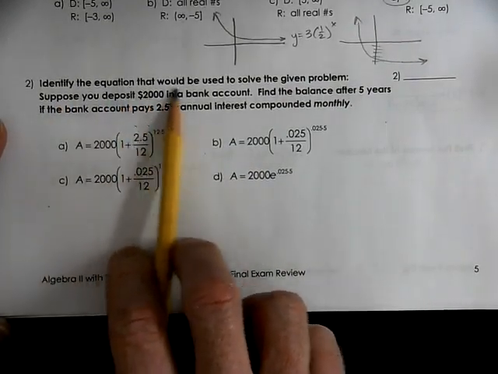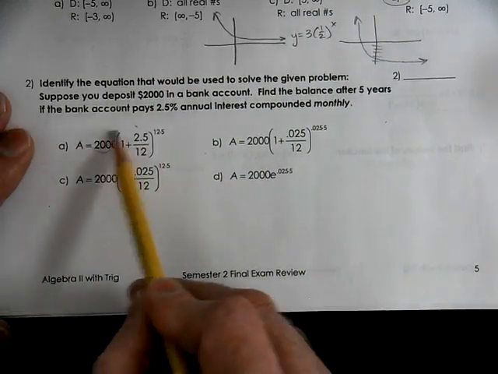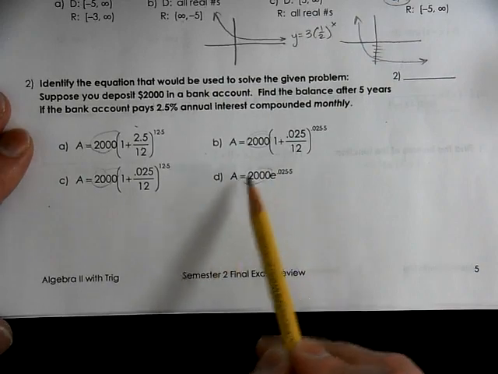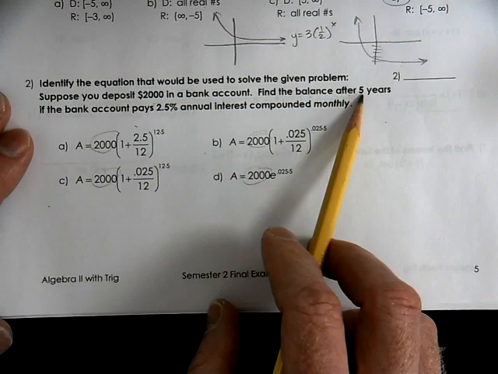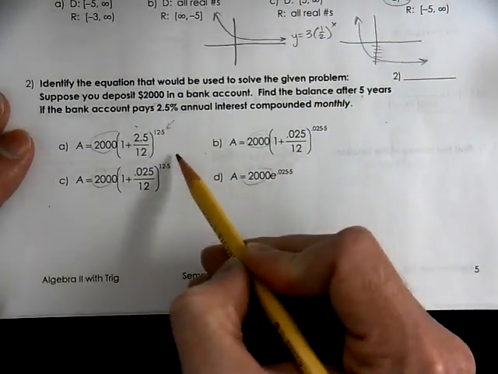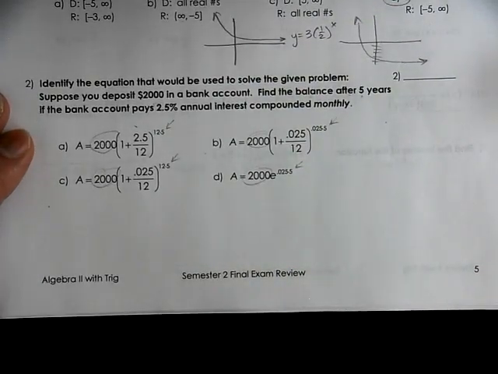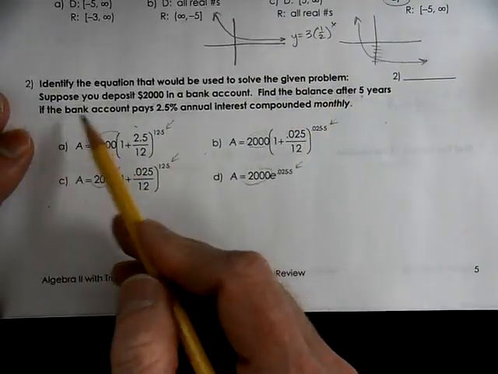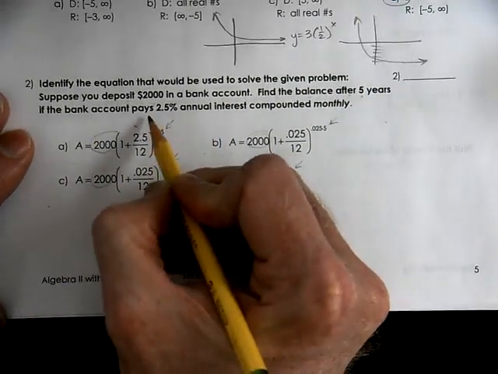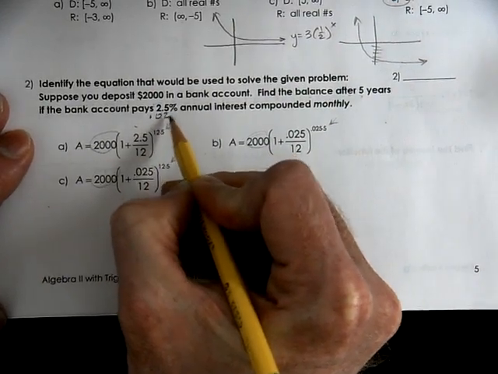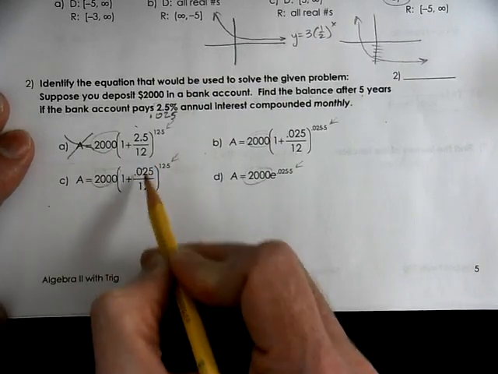Identify the equation that would be used. Suppose you deposit $2,000. Every one of these has $2,000 being deposited. Find the balance after 5 years. That's 5 years, 5 years. Every one of them is times 5, so that's not changing. If the bank account pays 2.5%, that's going to be 0.025. So that's going to rule this one out because that's not 0.25.